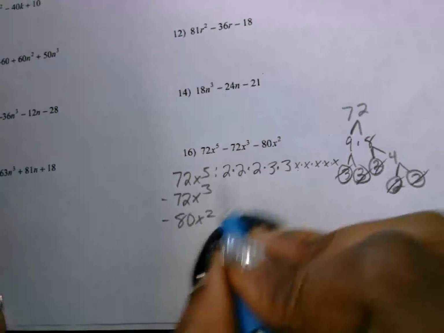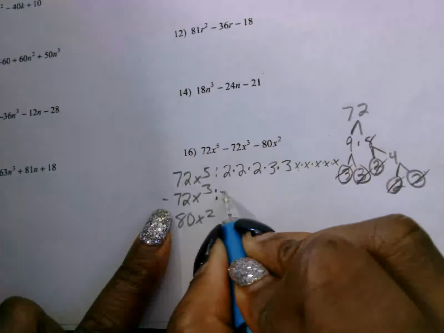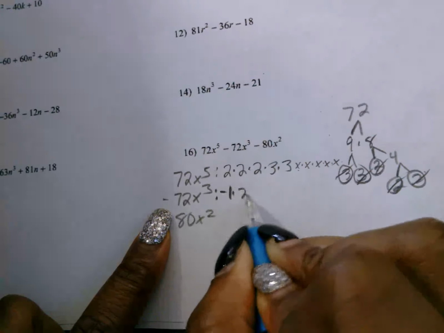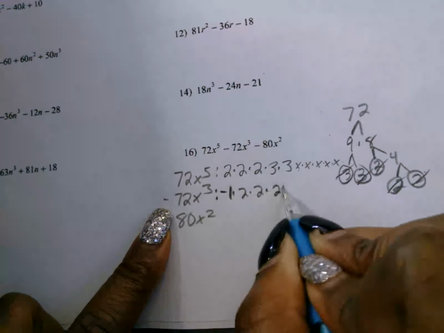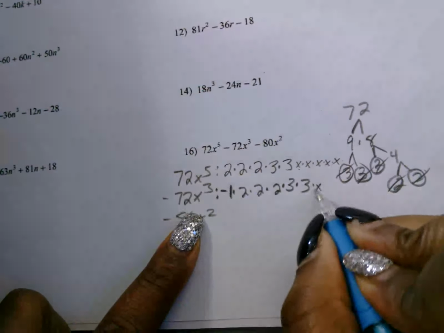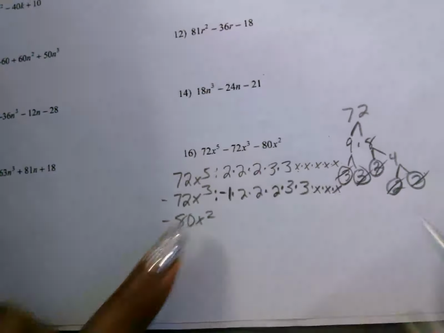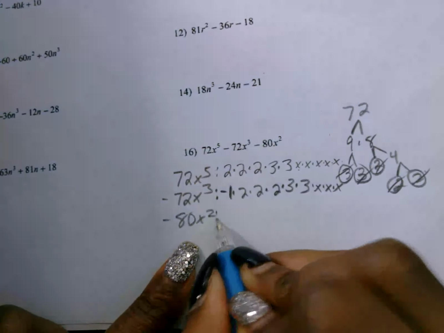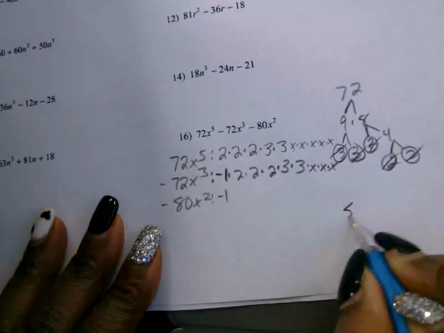All right, so we're going to do the same thing here. It's a negative, so let's do negative 1 first. 2 times 2 times 2 times 3 times 3. And how many x's? 3 x's. Okay, negative 1. Break down 80.